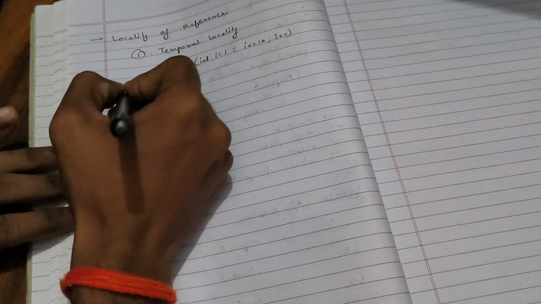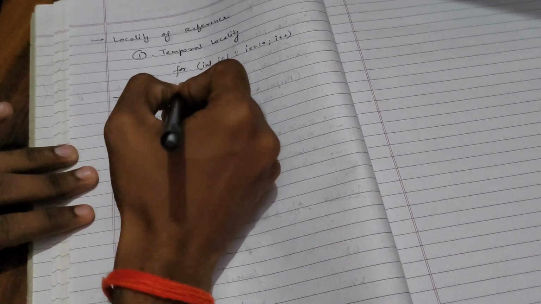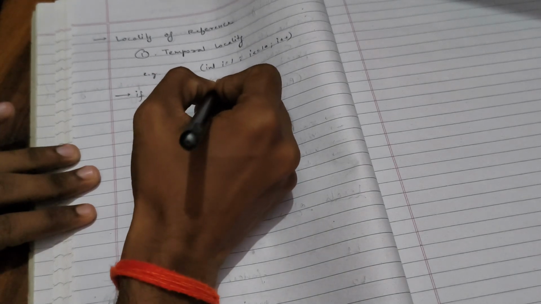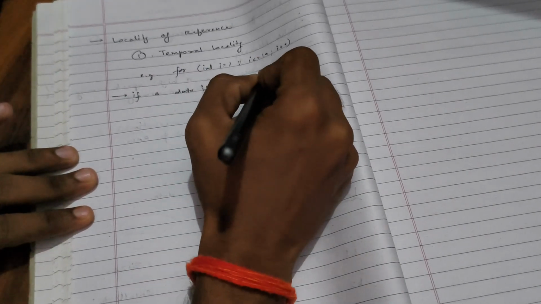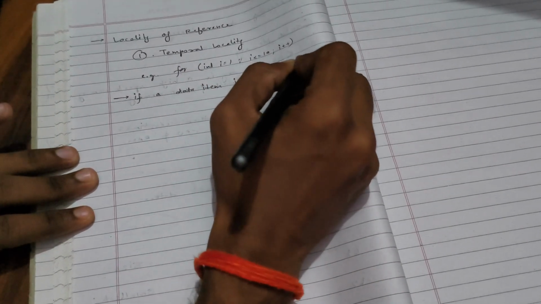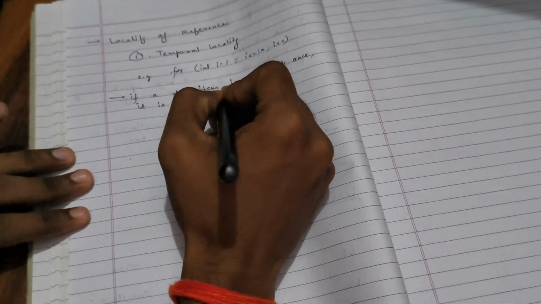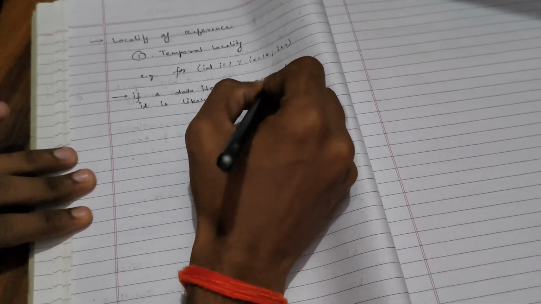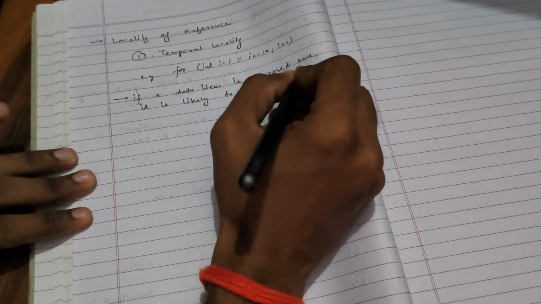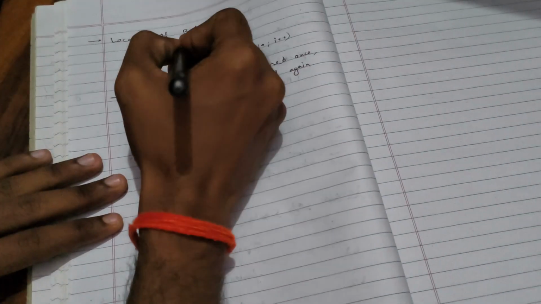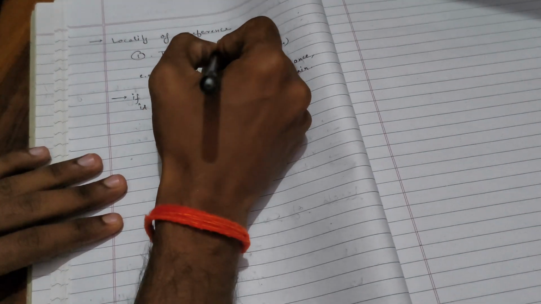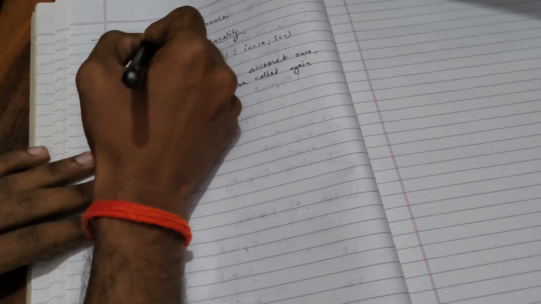So if a data item is accessed once, it is likely to be called again. This is what we mean by temporal locality.